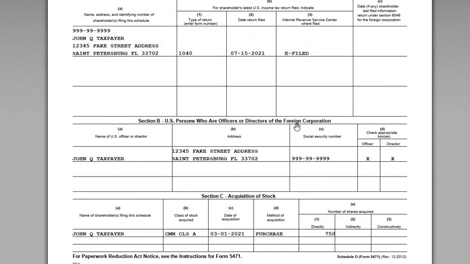Okay, so Section B, this is where we list any kind of U.S. persons that are officers or directors of the FC, right? So in this case, John is both a U.S. shareholder and an officer or director. So in Section B, we have the name of that officer or director, the address of that person, their social security number, because again, remember, they have to have a social security number, or they could have an ITIN. You can still be a U.S. person and have an ITIN if you are living and working in the U.S. So we've got the U.S. officer, address, SSN, and then check whatever boxes are appropriate.